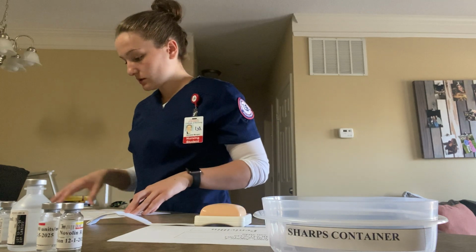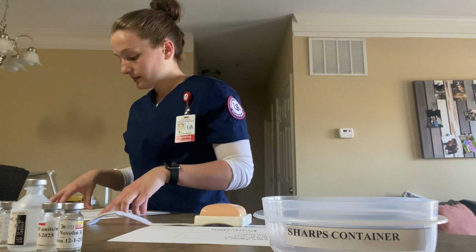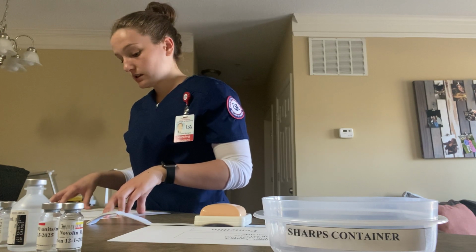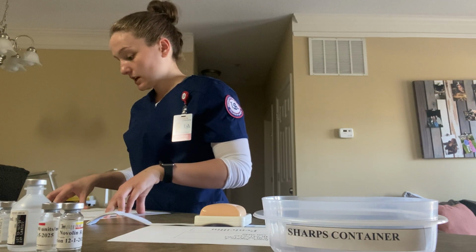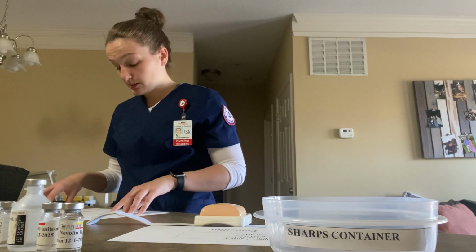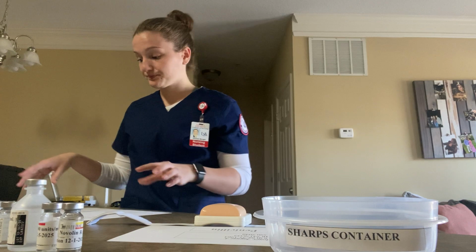So to begin with, I would compare the MAR to the patient's chart. So Jaguar J. Jones, the medication is heparin, 5,000 units, subcutaneously, every 12 hours. And I'll also see that the patient has an allergy to penicillin on both the MAR and the patient care order form.